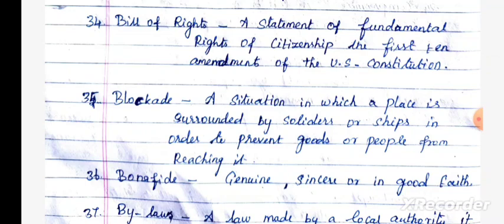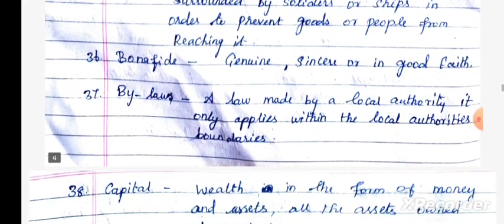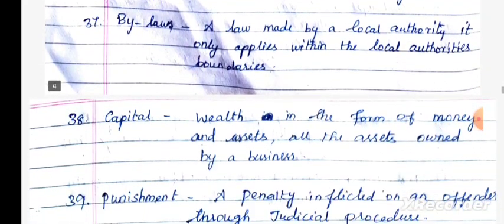Bona fide, genuine, sincere, or in good faith. It is bona fide. Bylaws, a law made by a local authority. It only applies within the local authority's boundaries. So bylaws do not apply to the whole of India. It only applies to the local authority because the law was made by the local authority. It is bylaws. Capital, wealth in the form of money and assets, all the assets owned by a business.